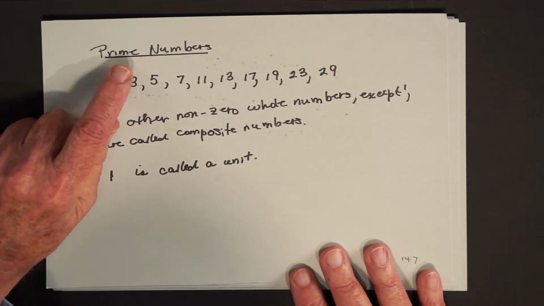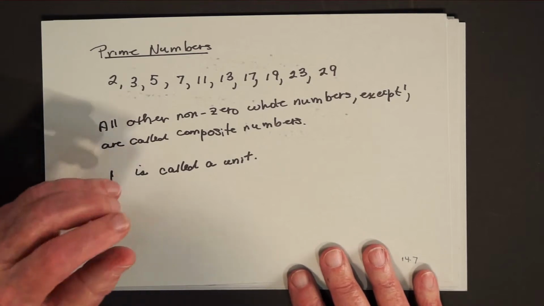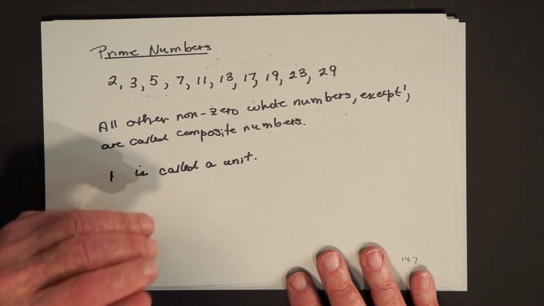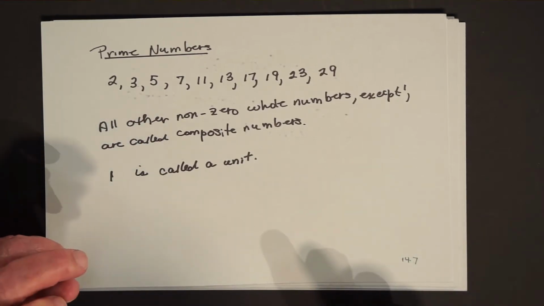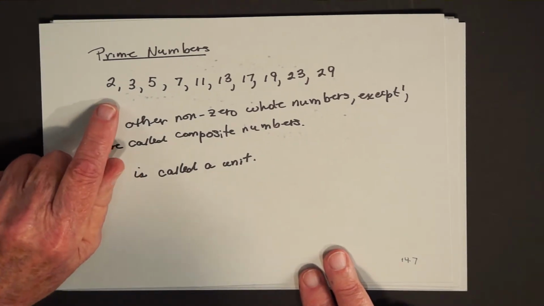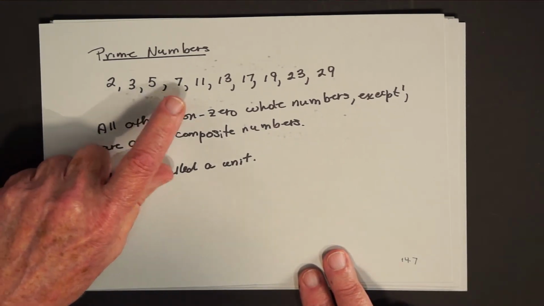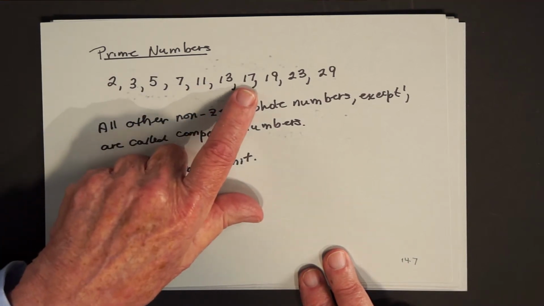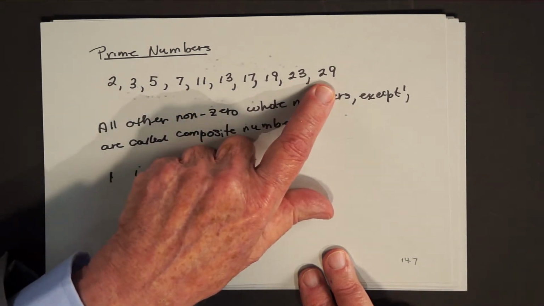Prime in this sense means primitive. They're the atoms of multiplication. In other words, every number that isn't a prime number can be broken down so far that it has only prime number factors. The first few prime numbers are 2, 3, 5, 7, 11, 13, 17, 19, 23, 29.